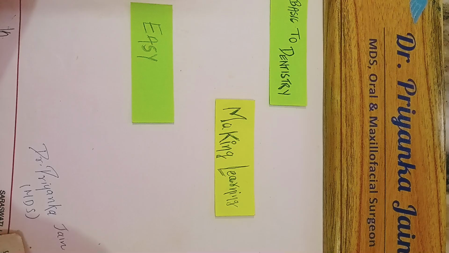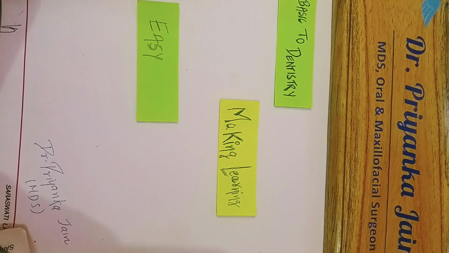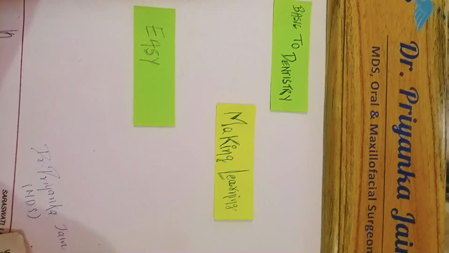So last class we started with herpes zoster virus. We have seen some of the features and clinical presentation of herpes zoster virus. We'll be continuing this today.